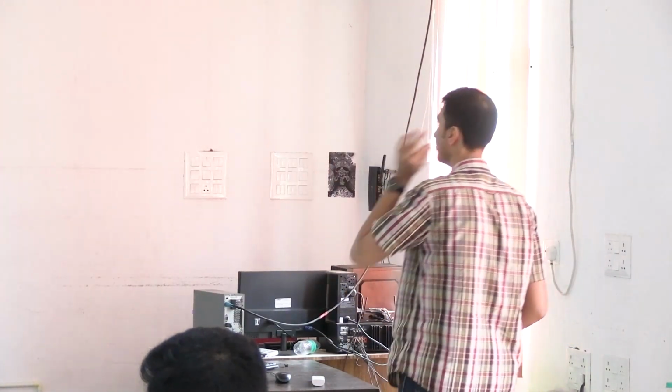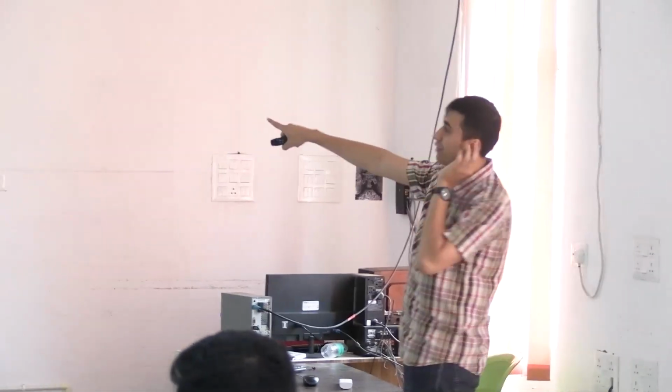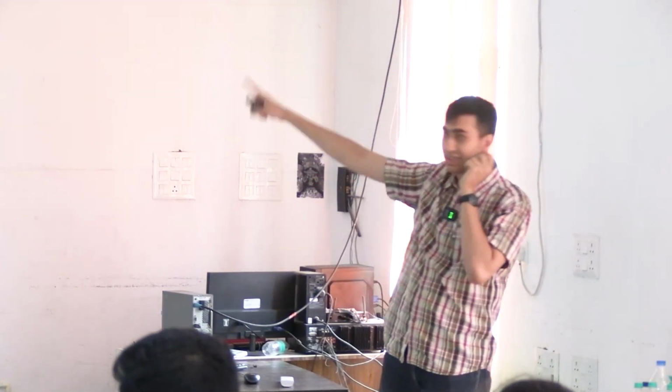Rest, everything is there in pathology. Take a photo of this slide. Why is the metaphysis involved? This is the thing which you have to write in your orthopedic exam. If a short note comes, which area is more commonly involved, this is what you have to write.